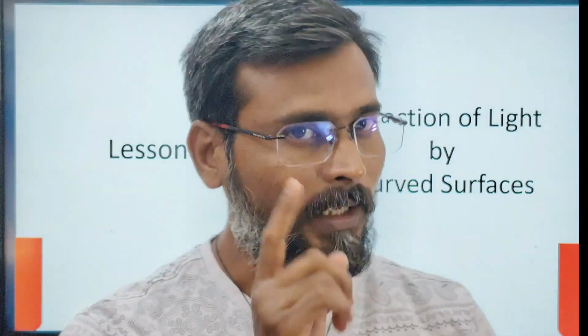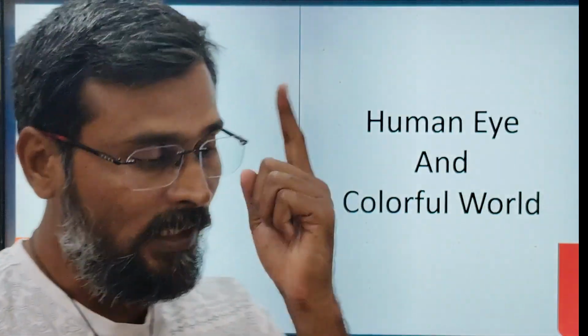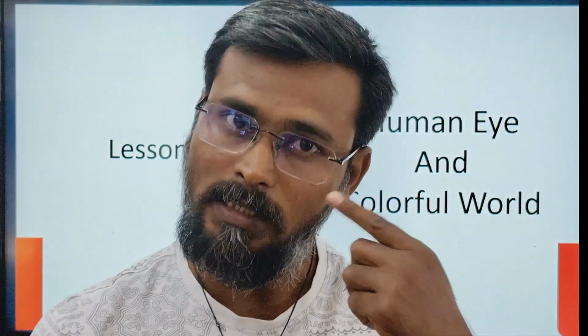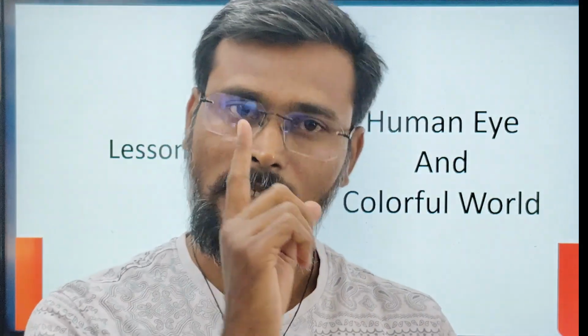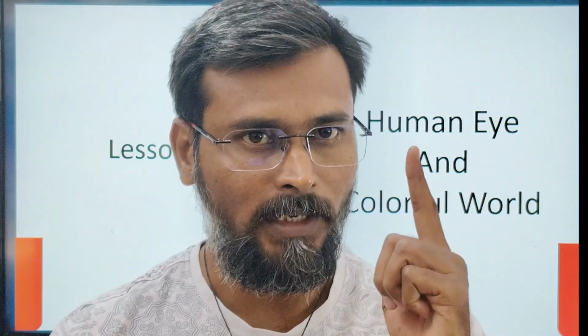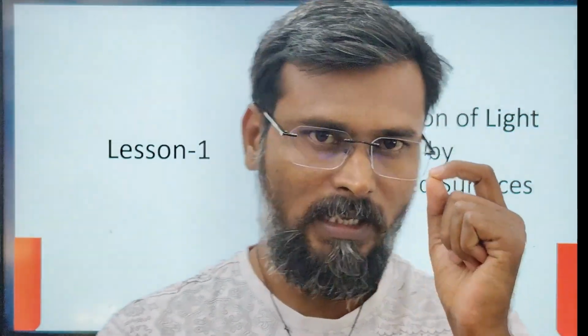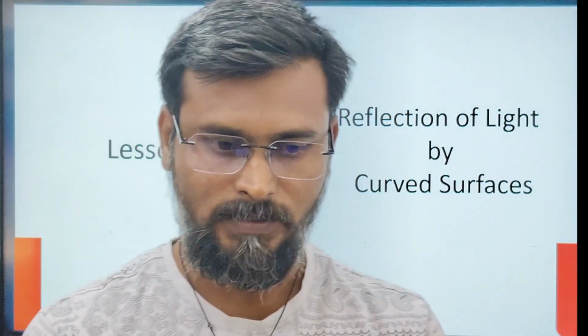If you learn the images found by convex lens clearly, then in your next lesson, human eye and colorful world, you can easily understand the structure of the eye and its function. So this is how one lesson is related to another, and these are the three lessons based on a single concept, that is light. Let us quickly start with our lesson 1, reflection of light by curved surfaces.